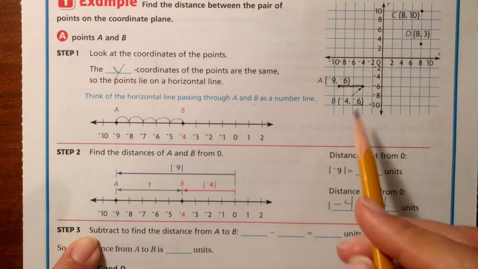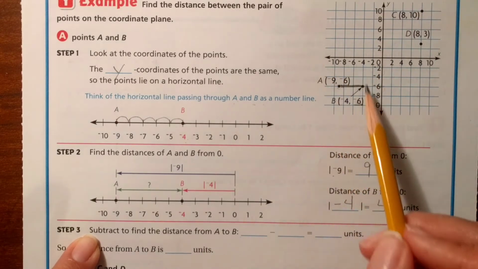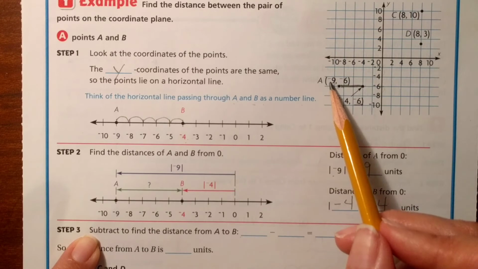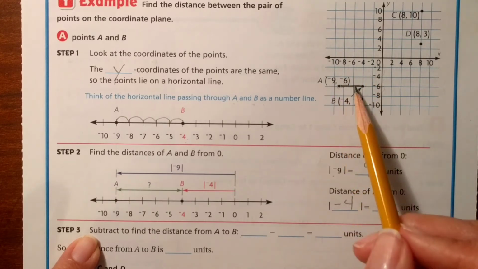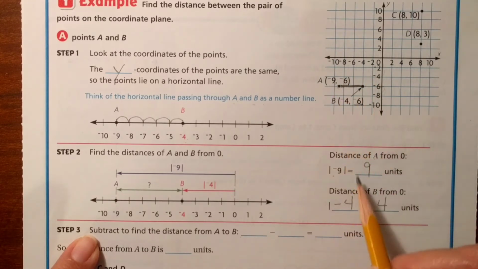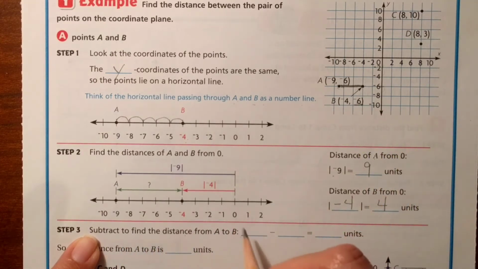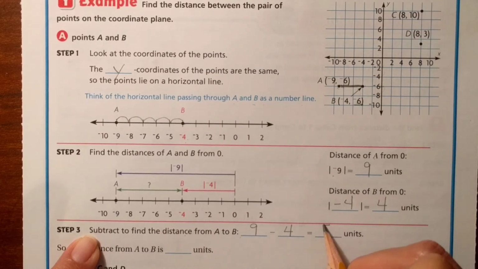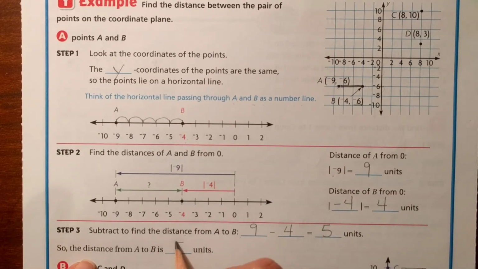Subtract to find the distance. If both points are in the same quadrant, and you're using this method, then you have to use subtraction. So subtract to find the distance from A to B. So we say 9 to 4 is 5 units. So the distance from A to B is 5 units.